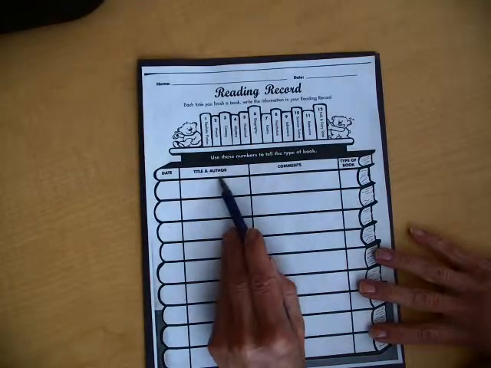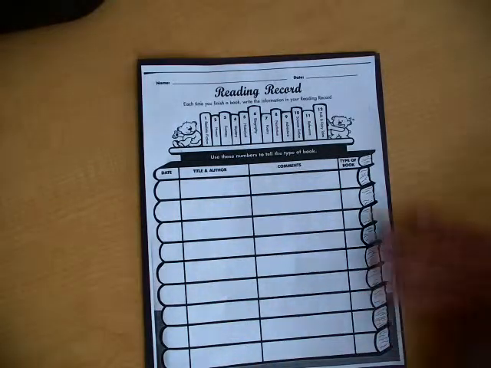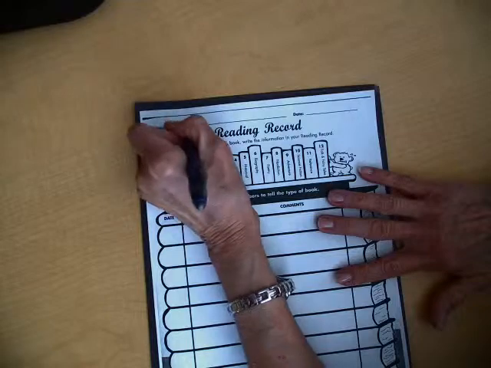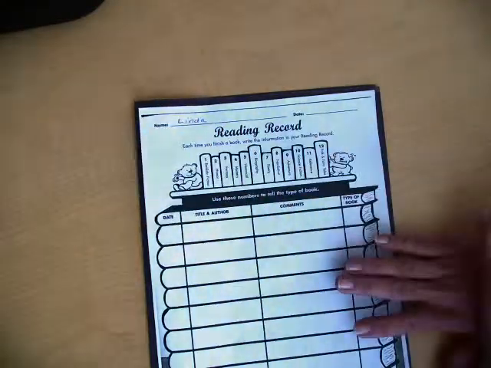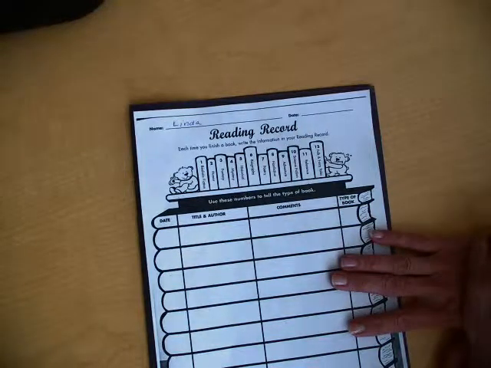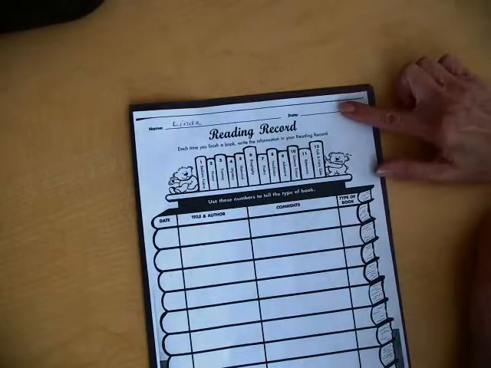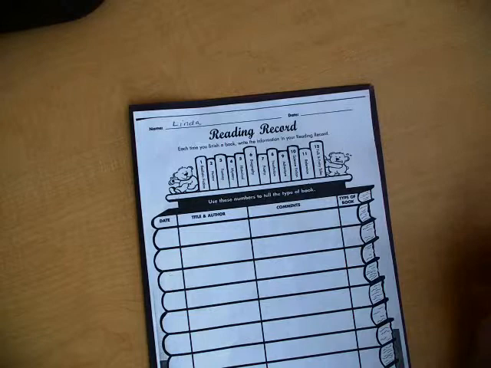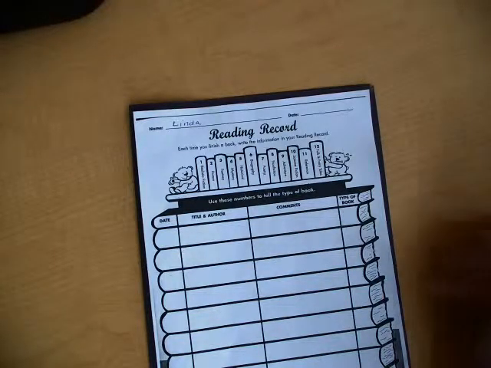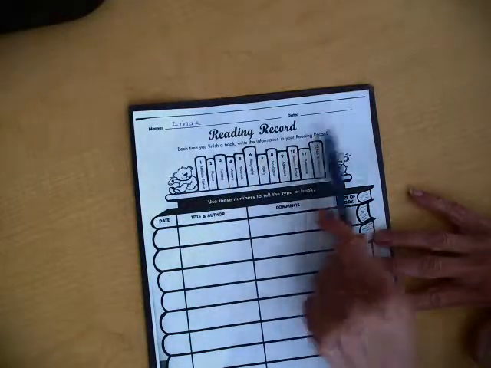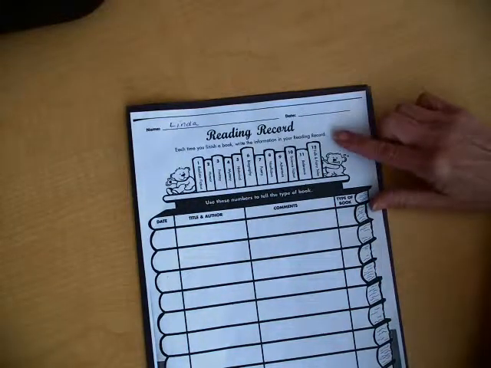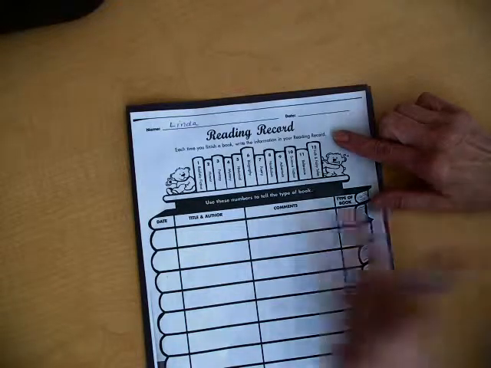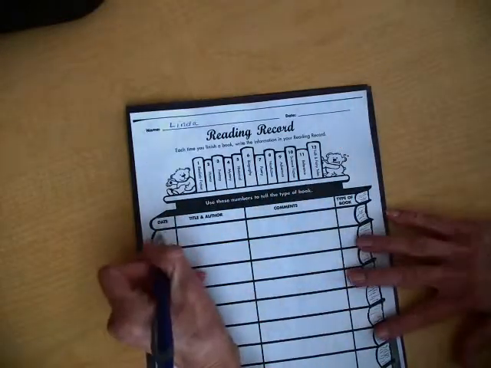So first we're going to start with putting our name on the top of the paper. Very important, so that if the sheet gets lost, we know who it belongs to. On the top right corner is a place to put the date, but that's not really required unless you just want to know the date that you started using this form. The first thing you're going to do, each time you finish a book, write the information in your reading record. So we're going to start with a date. So we'll put today's date.